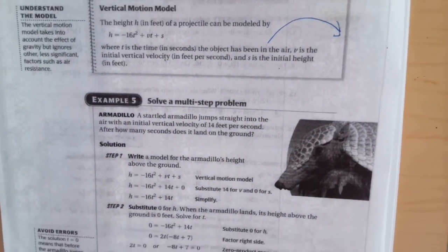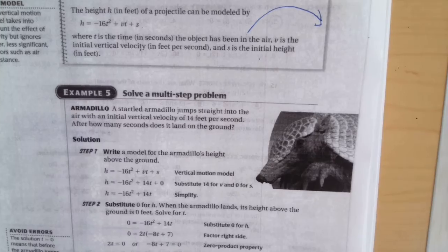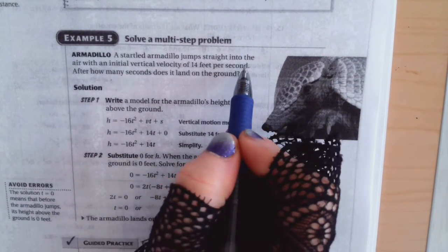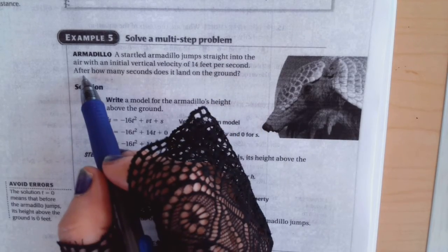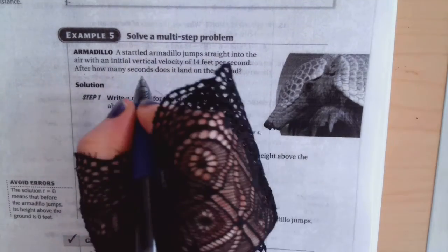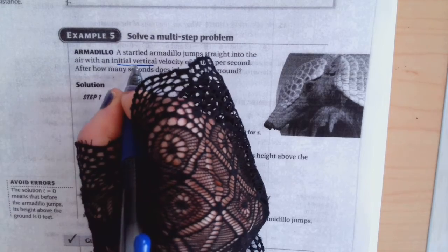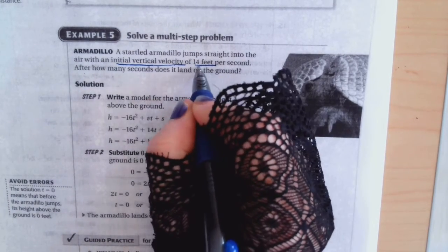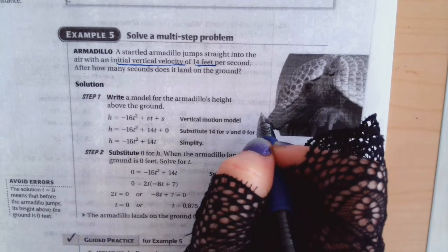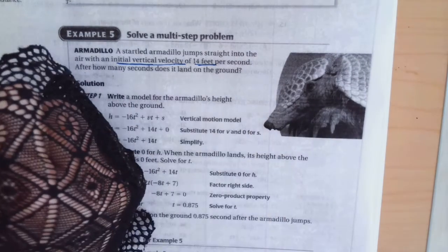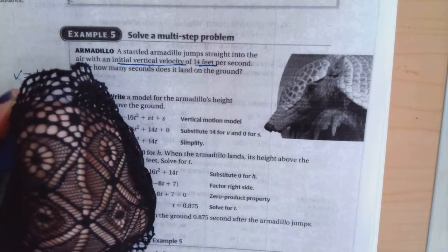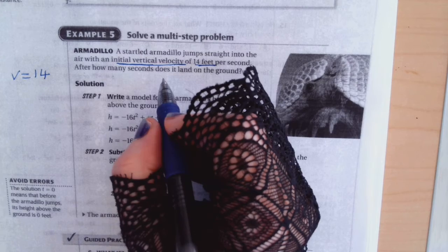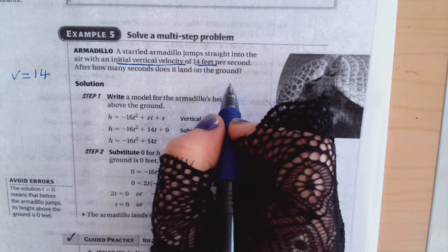So, solve a multi-step problem. You've got a little armadillo. I guess he's startled. It says he jumps straight into the air with an initial velocity, so that's going to be important, so underline that. Initial vertical velocity of 14 feet per second, okay? So you know that your V is 14, so always write that down. After how many seconds does it land on the ground?